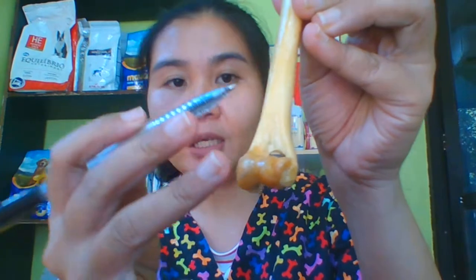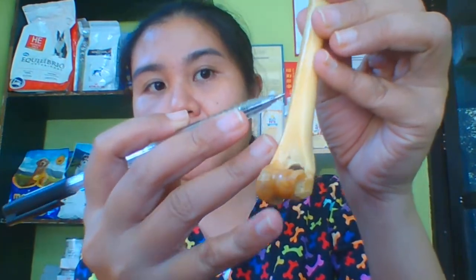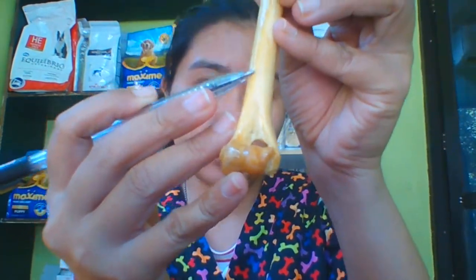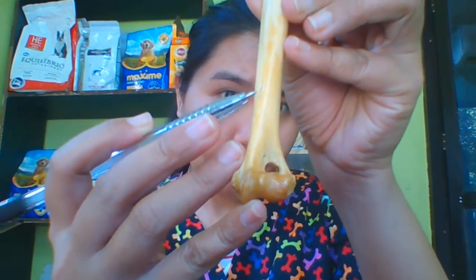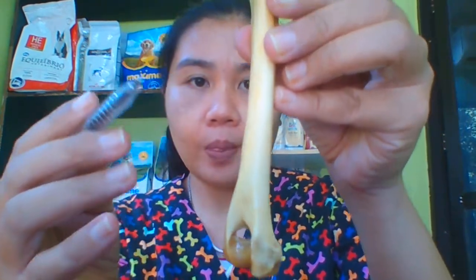Then we have the bicipital groove over here. Then we have nutrient foramen over here. I think you can see it. I hope you can see it. There's a hole also here.